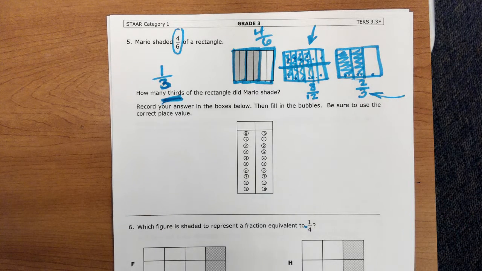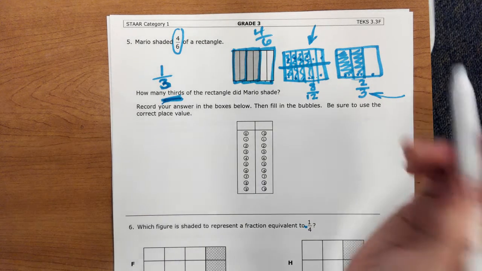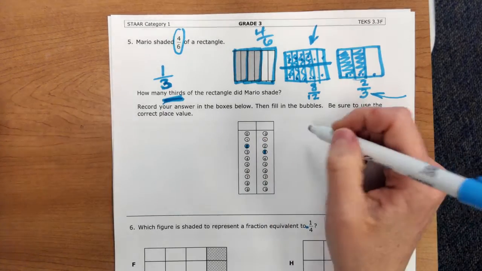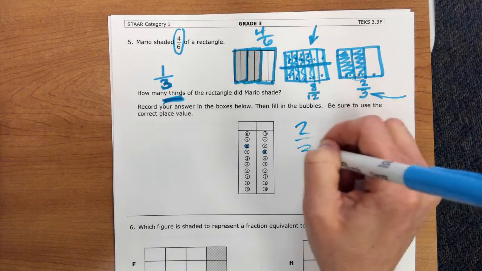So record your answer in the box. So you would shade in 2 thirds. They won't give you this kind on the test, but that's your answer.